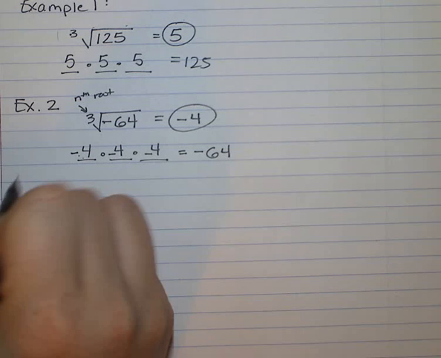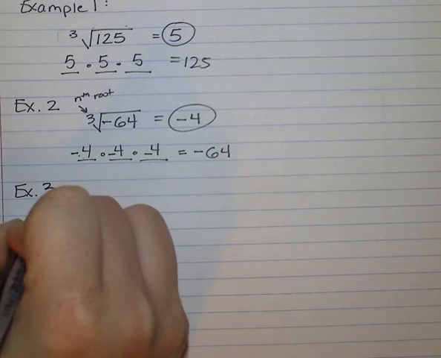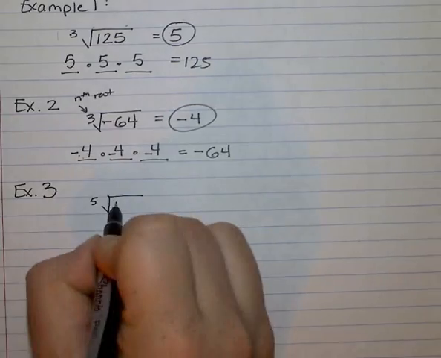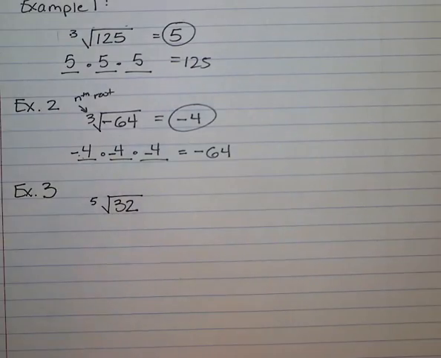Example number 3. Okay, I'd like you to try this on your own. I'm going to give you 20 seconds and then I'll go through it.